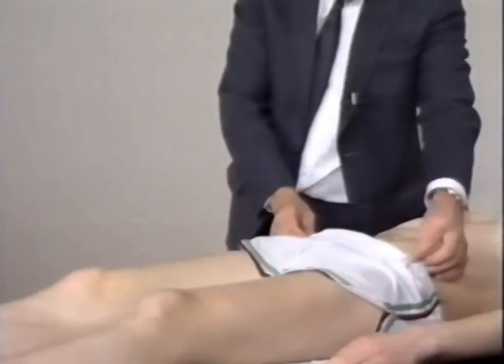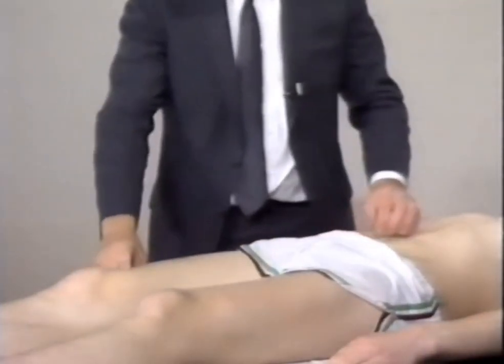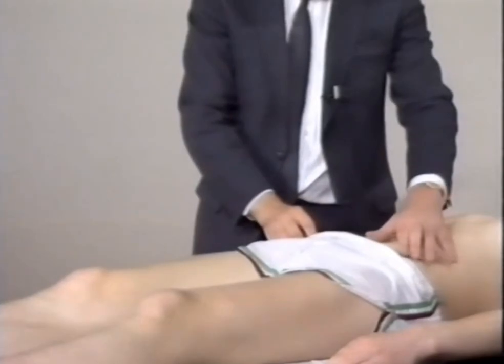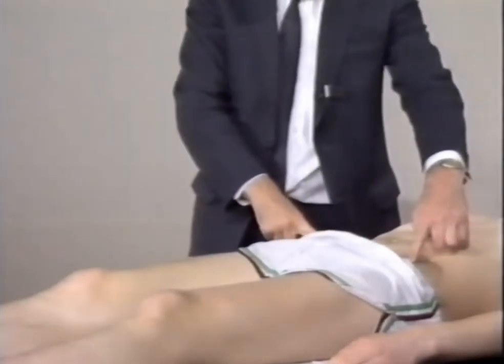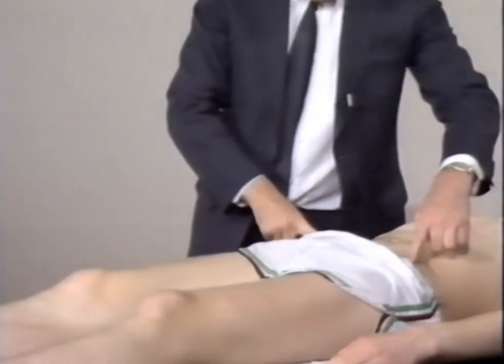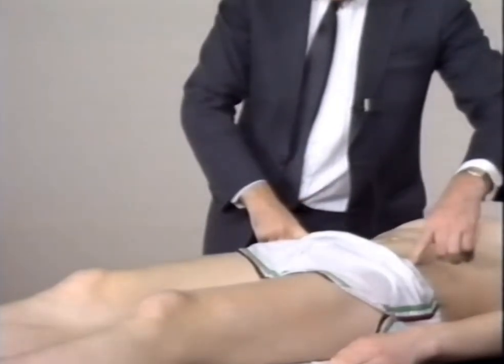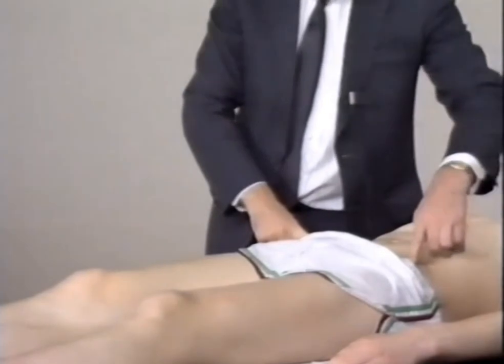The next two movements to consider are abduction and adduction. And before we can record these accurately, we must be sure that we are starting from the true neutral position. The neutral position for abduction and adduction is when the thigh and the leg are perpendicular to a line joining the two anterior superior iliac spines. This is the situation which exists at this time in this patient.